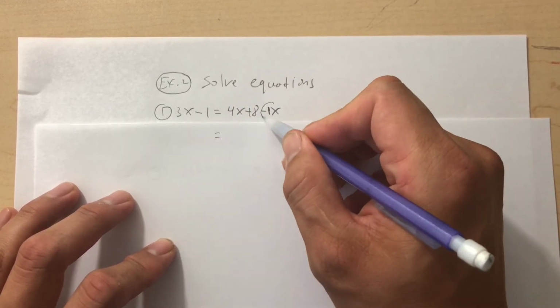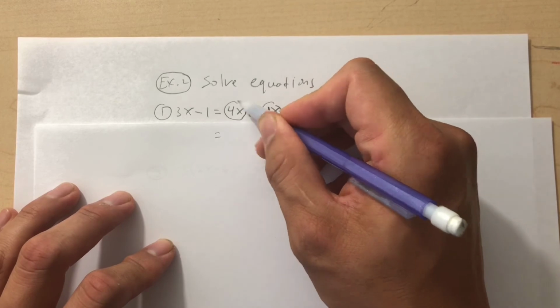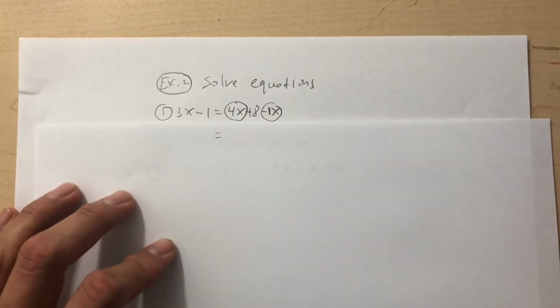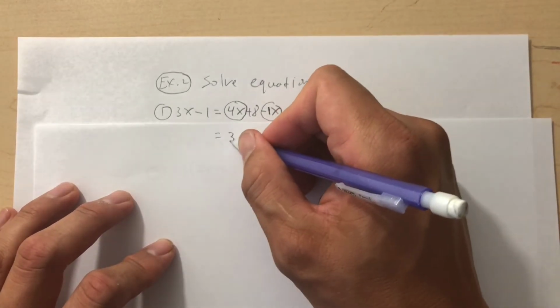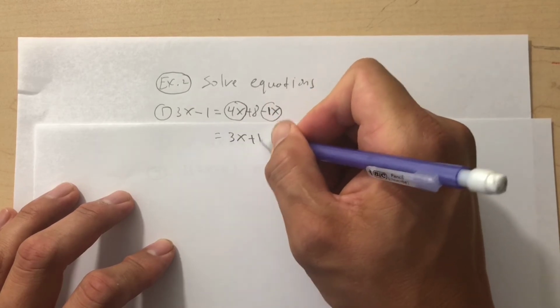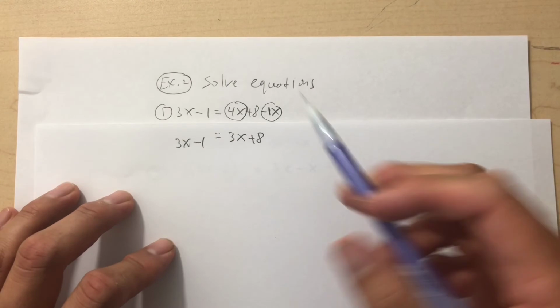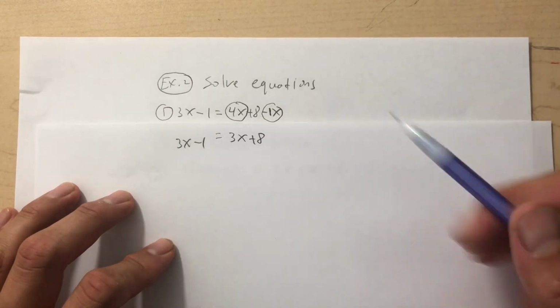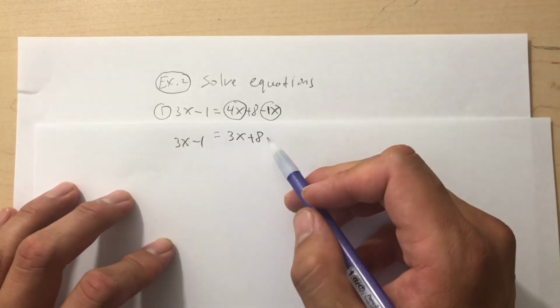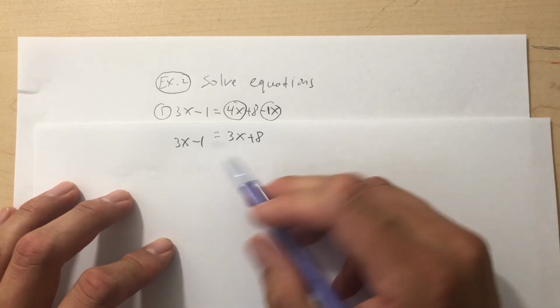On this side, you actually want to combine the x first because it's just visually easier, and you can. If you can put those 2 numbers together, you get 3x, and you get +8. And on this side, you get 3x -1. It's visually easier when there's only 1 variable on one side. So, all right, let's go ahead and solve it.